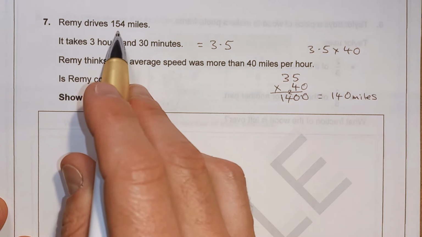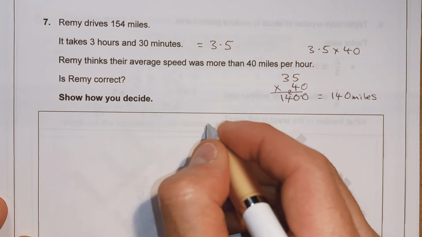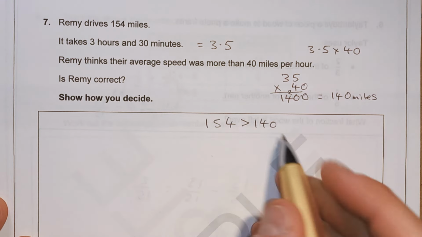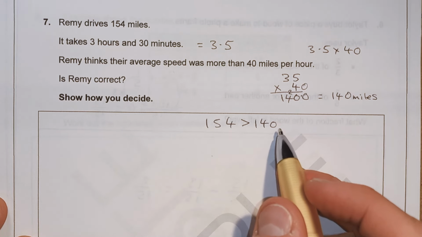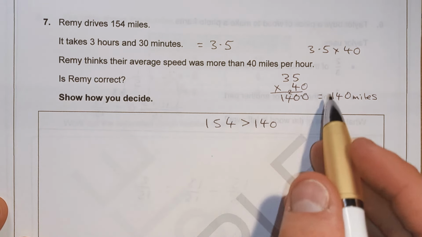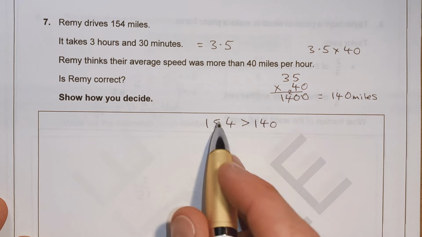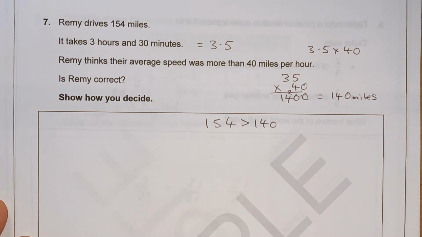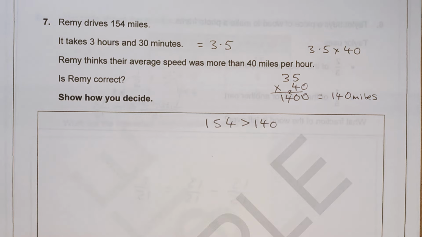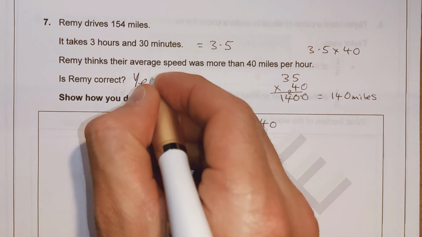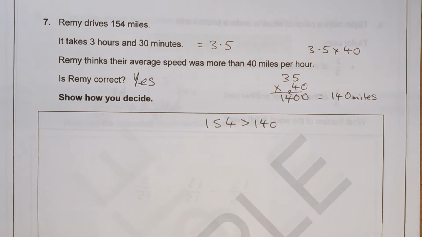Okay, they actually drive 154 miles. So we'll say 154 is more than 140. So that must mean that they were travelling faster than 40 miles an hour, because 40 miles an hour only gets them 140 miles. If they actually did 154, I don't know how much faster, but we know it's got to be faster. So we can just put, is Remy correct that the speed was more? Yes, they are.